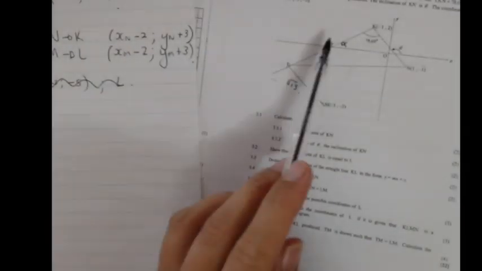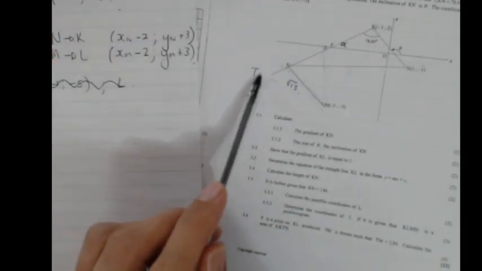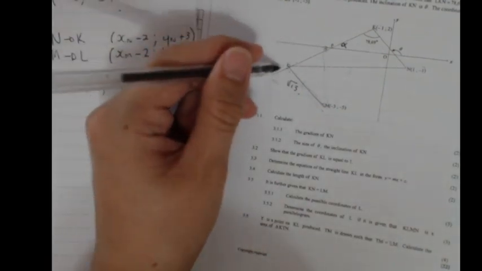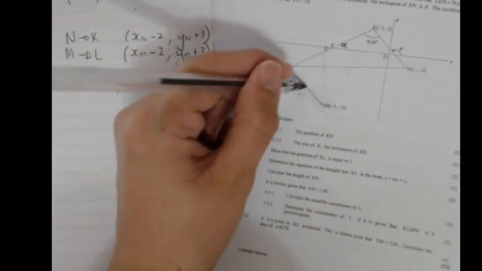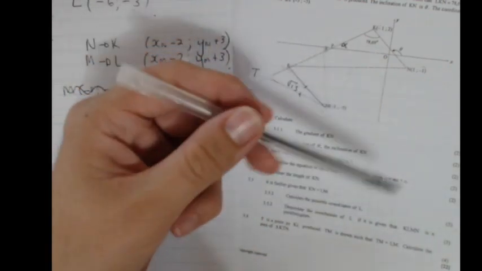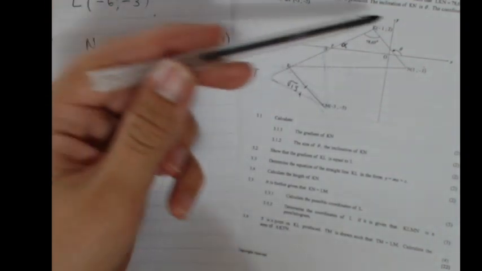3.6 says T is a point on KL produced. If I take KL and produce it, somewhere further along the line I will find the point T. TM is drawn such that TM is equal to LM. So further along the line I draw another line, so that these two lines are equal. TM is equal to LM. Calculate the area of triangle KTN.